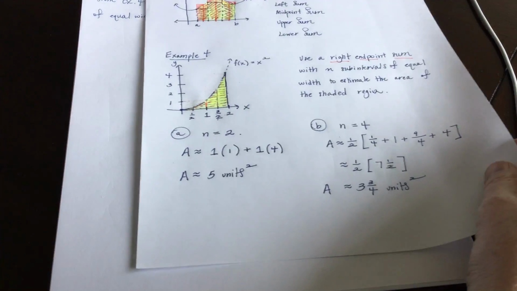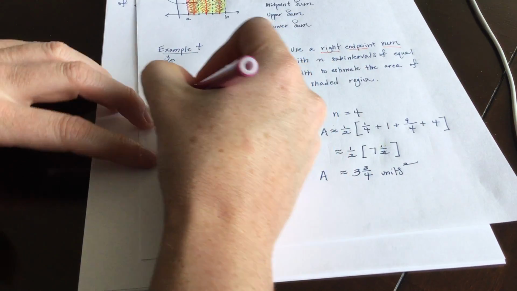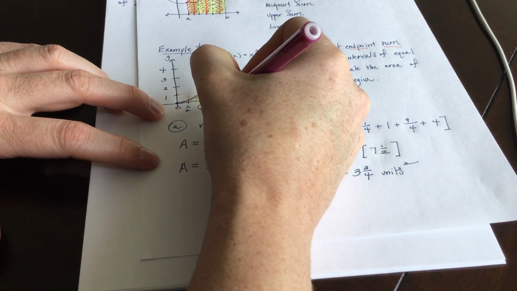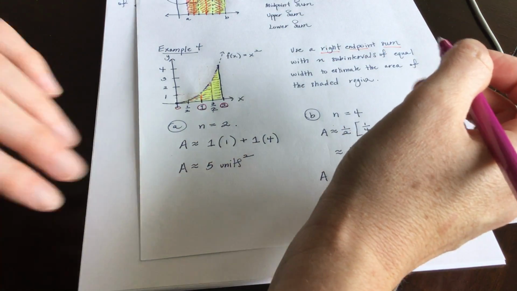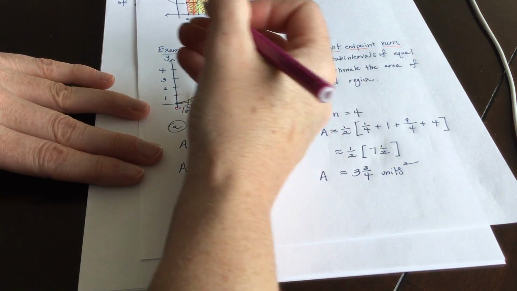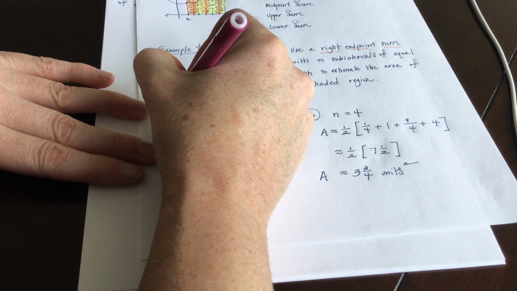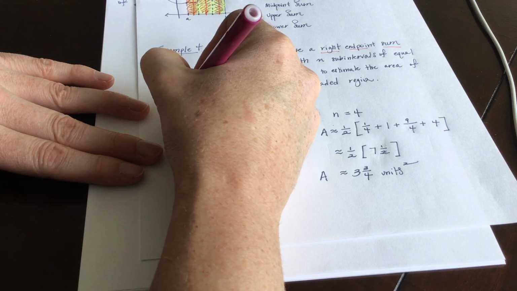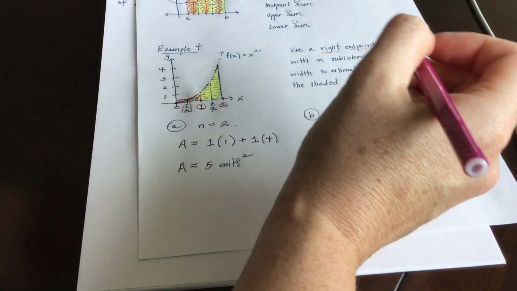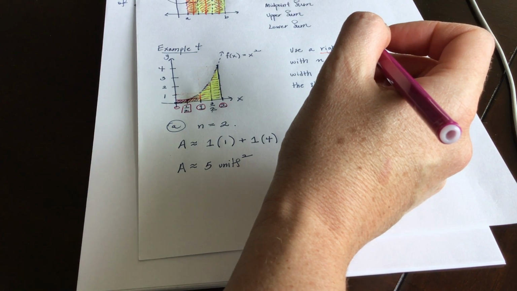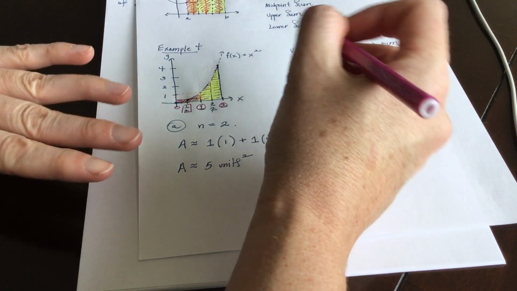Okay, so a midpoint sum using 2 subintervals of equal width. So your subintervals this time are going to be from 0 to 1, and then from 1 to 2, since they said 2 subintervals. From 0 to 1, the midpoint would be 1/2. So you would plug 1/2 into the function, and then that becomes the height. But the subinterval 0 to 1 is the full width. So that would be rectangle 1. And I hope it makes sense. Your number of subintervals will always equal your number of rectangles.